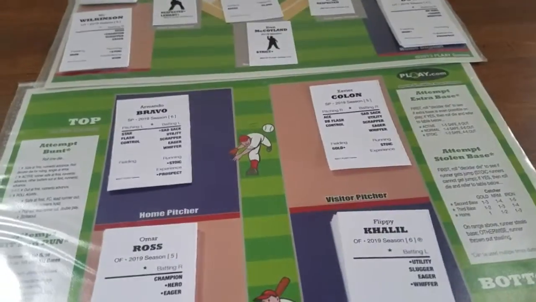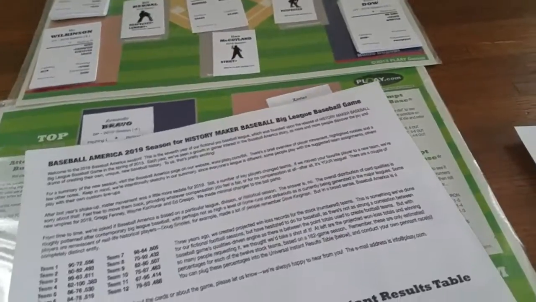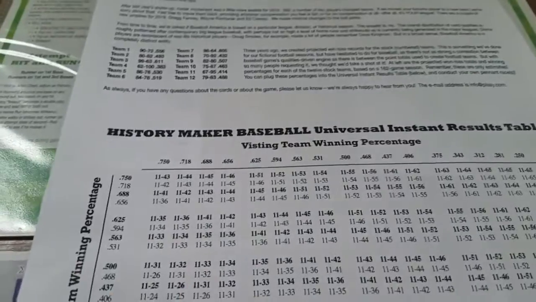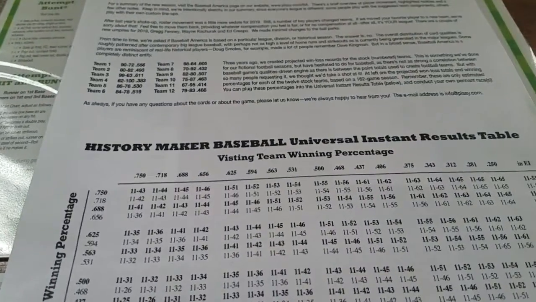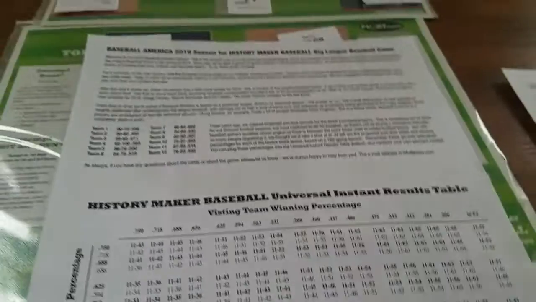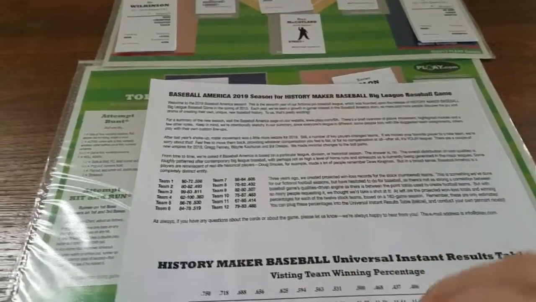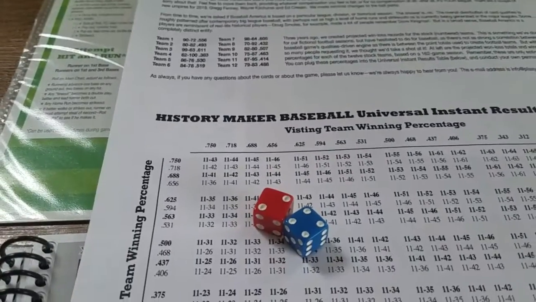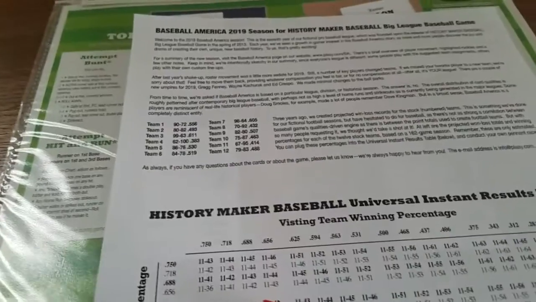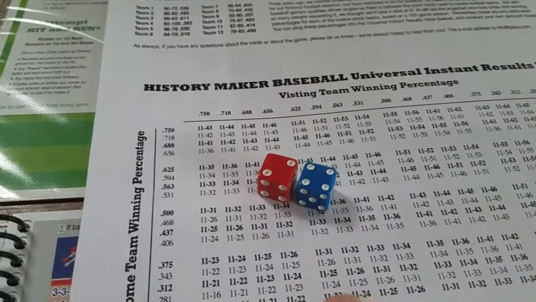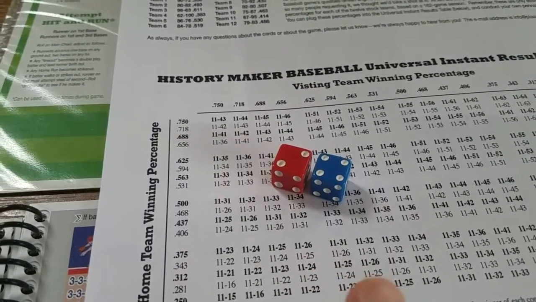All right, before I get going on the game, I wanted to show how easy it is to use this universal instant results chart and just how instant it is. You need 2 D6s, and you have to figure out which ones are going to be the 10s and which ones are going to be the 1s. So the way I'm reading this, it's a 24 if I happen to roll that. The reds are the 10s, blues are the 1s.